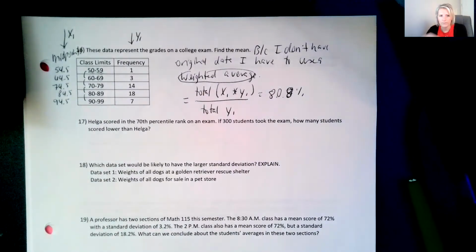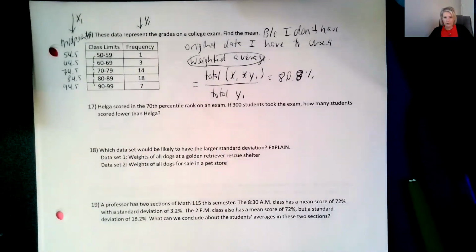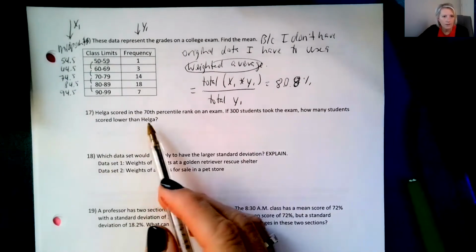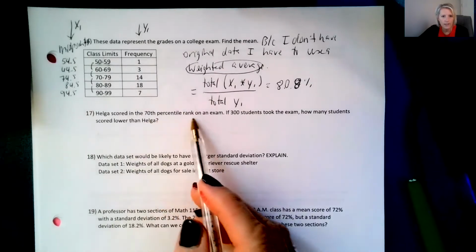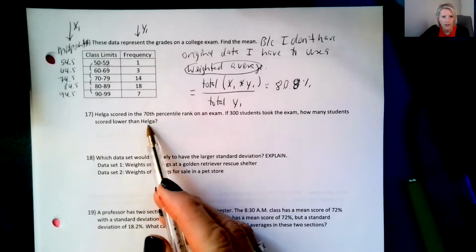Let's look at a few more of these, and there will be a second part to this review. To finish up part 1 here, it says, Helga scored in the 70th percentile rank on an exam. If 300 students took the exam, how many students scored lower than Helga?